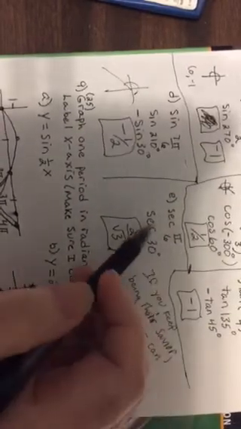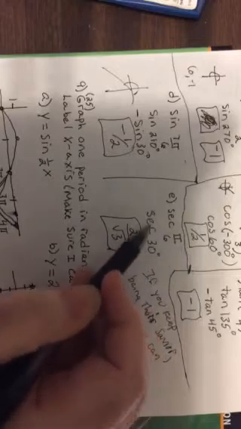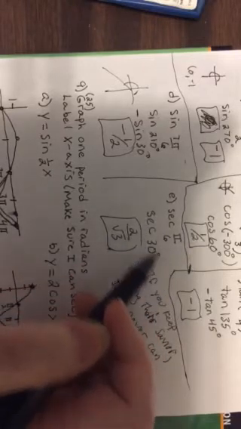Now secant, you reciprocate cosine. So cosine 30 is square root of 3 over 2. So secant would be 2 over square root of 3.